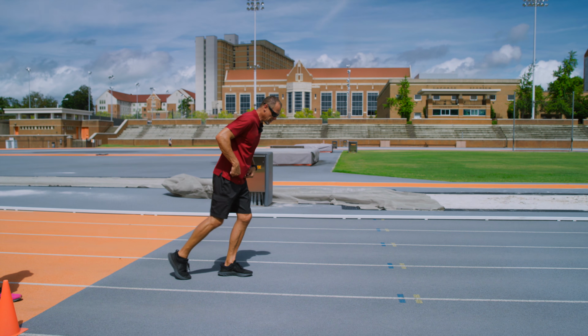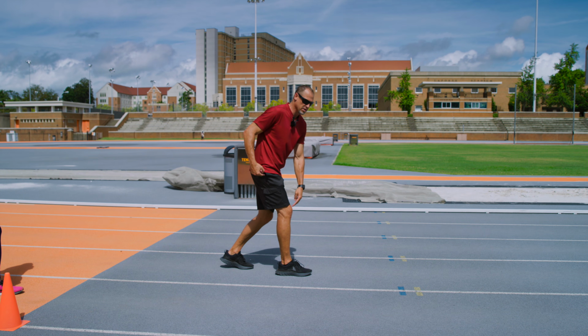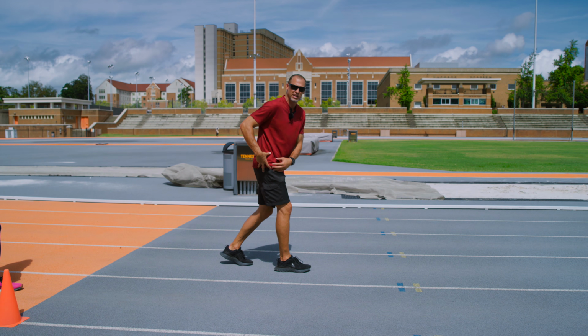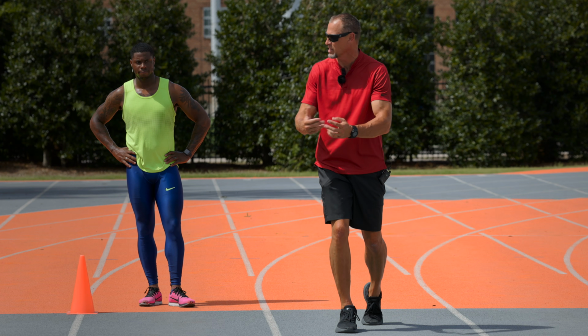If that back foot lands too far in front of the hip, we have to bend somewhere. The knee joint is obviously not as stable as the hip, so generally what happens is we get a buckle at the knee and we get that feeling of a dead step.